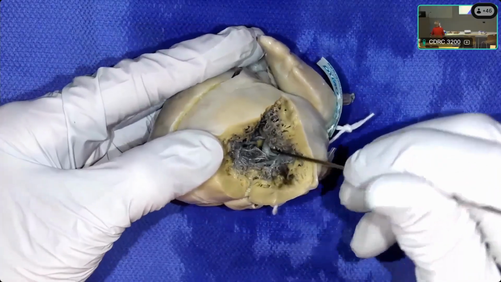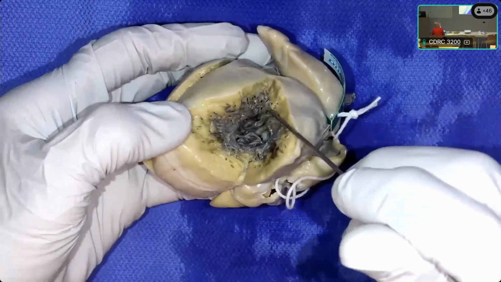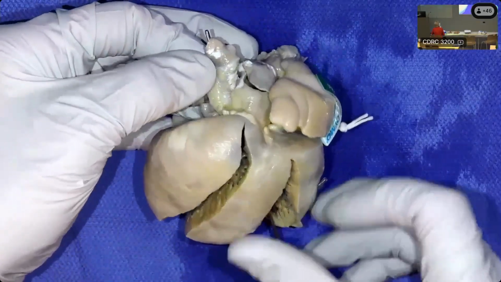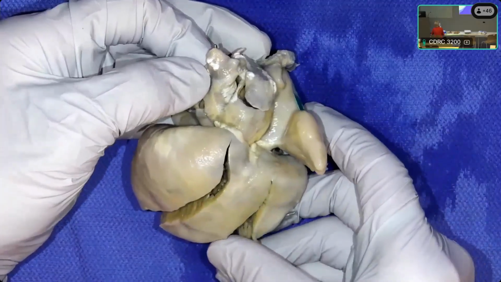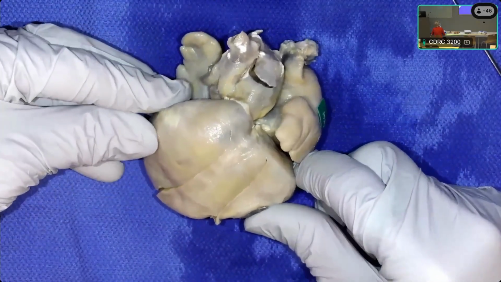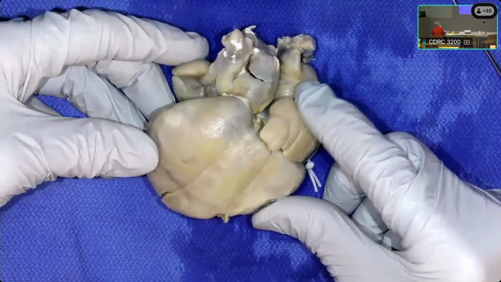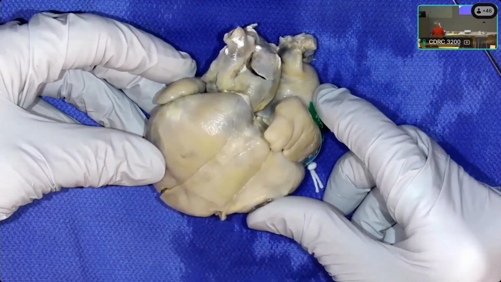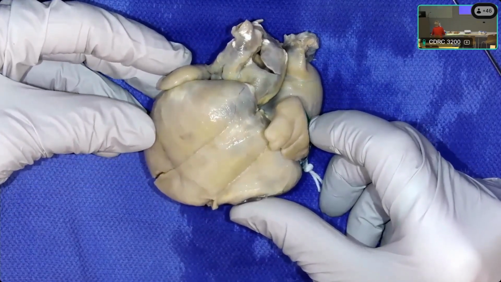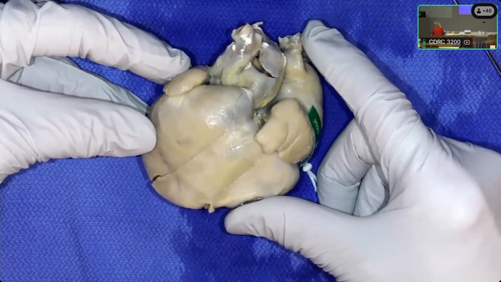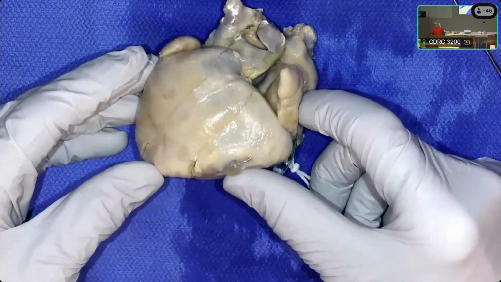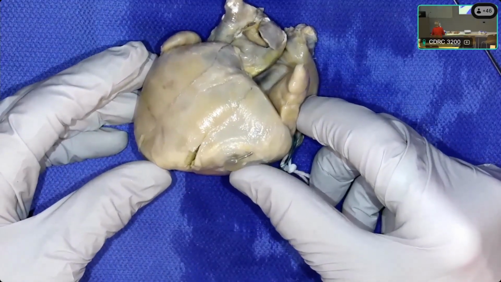And there is the small mural leaflet and the aortic valve is at the roof of the left ventricular outflow tract, so that there are concordant ventriculo-arterial connections, biventricular and mixed atrioventricular connections, left isomerism with quasi-mirror image venous drainage, apex to the right, and increased trabeculations in both ventricles.